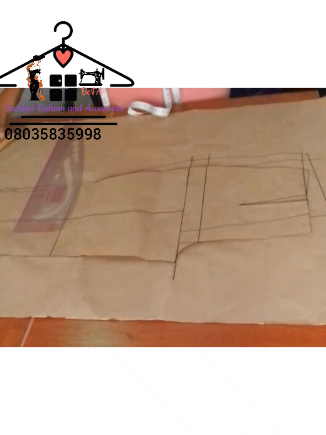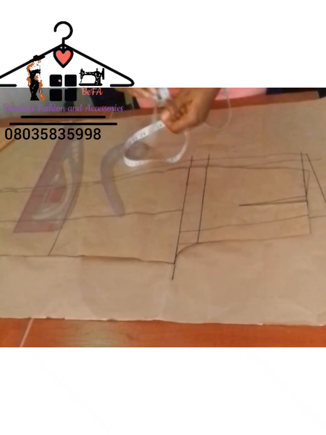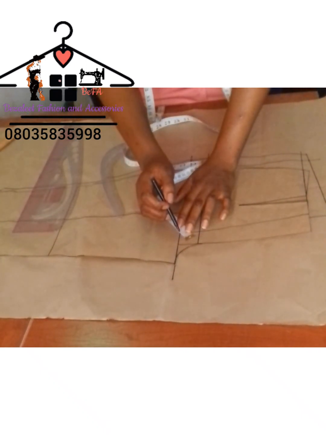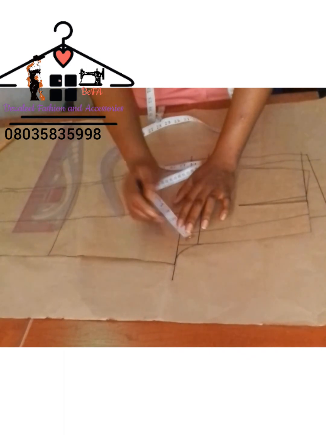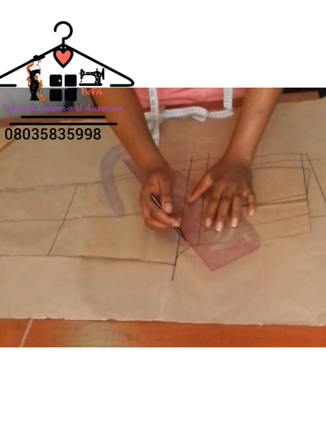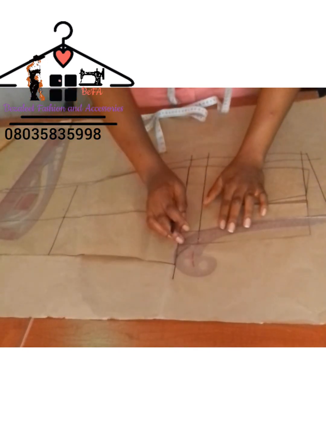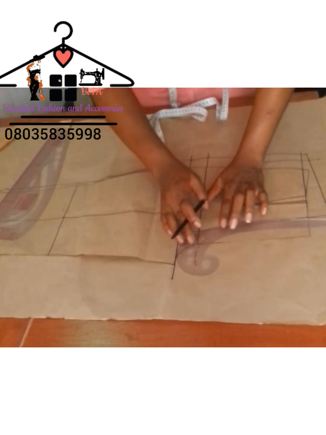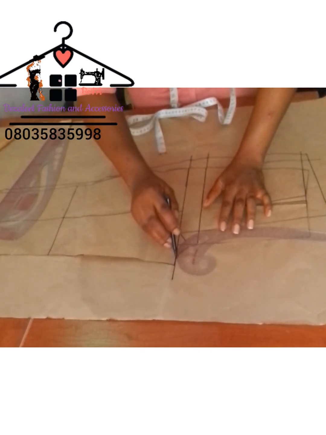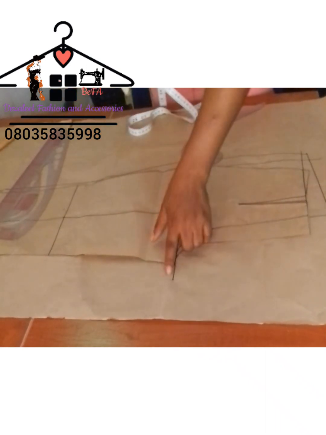Okay? So the next thing I want to do is to just measure 1 inch from my new crotch, that's the back crotch depth. Just measure 1 inch here. Let me draw this line for clarity's sake. Then I'll use my curve. I'll use my curve to just blend this line. So you have it there.